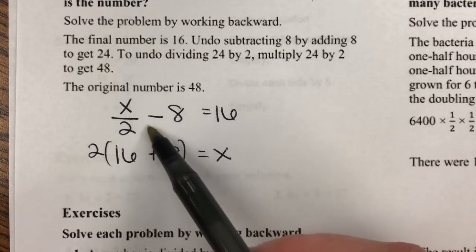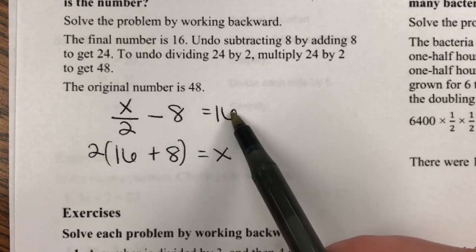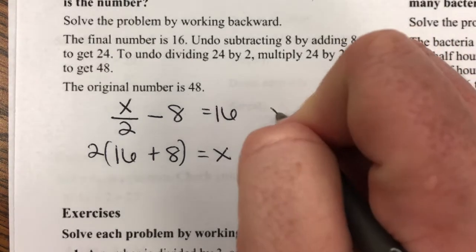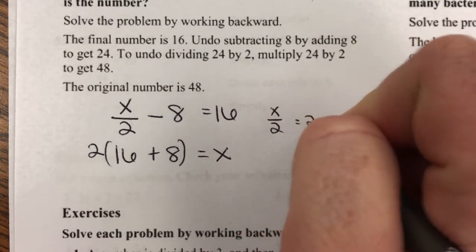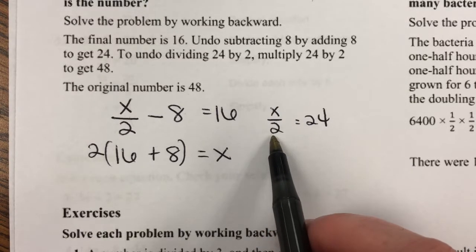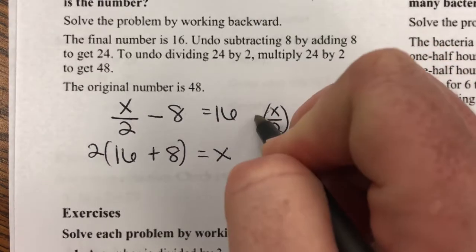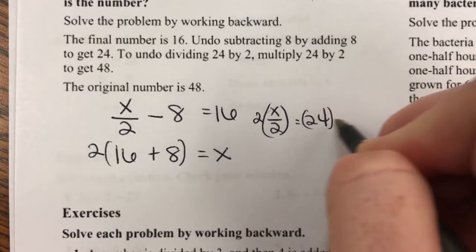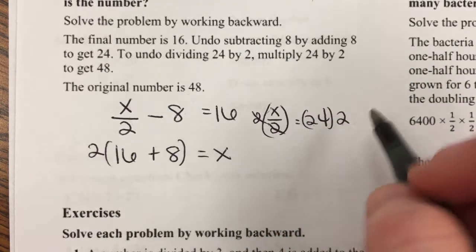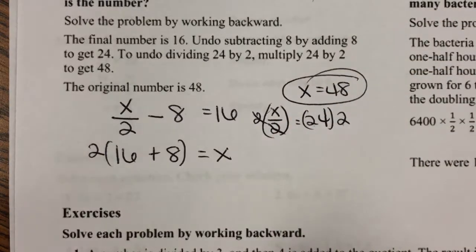So I need to get rid of this minus 8 first. So I'm going to add 8 on both sides of my equal sign. So 16 plus 8 is 24. So then I'll have x over 2 equals 24. And then to get rid of divided by 2, I know I have to do the opposite and multiply by 2, right? Multiply this side by 2. And so I have to multiply this side by 2. These 2's cancel. 24 times 2 is 48. That's the correct answer, right?